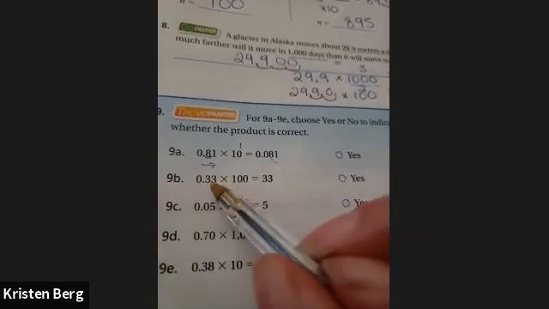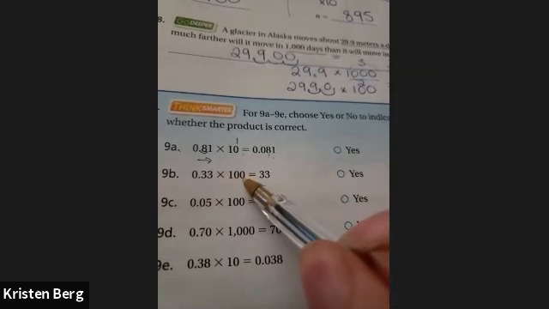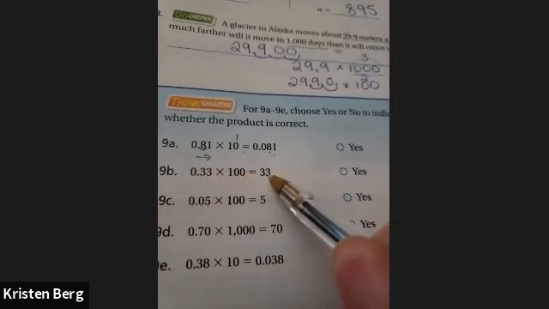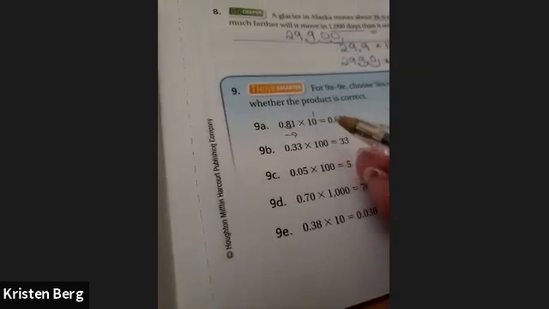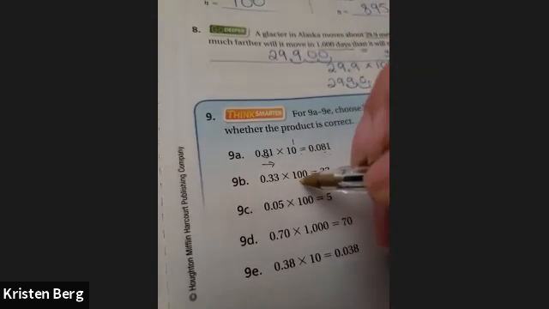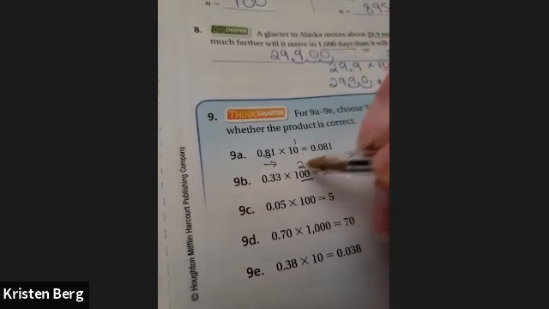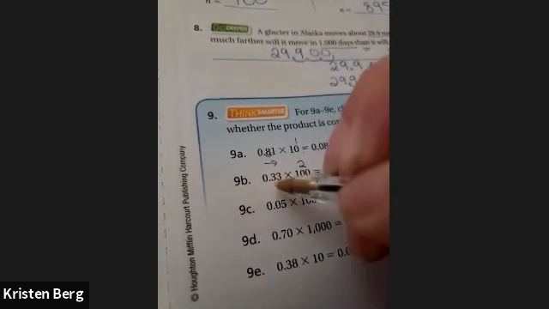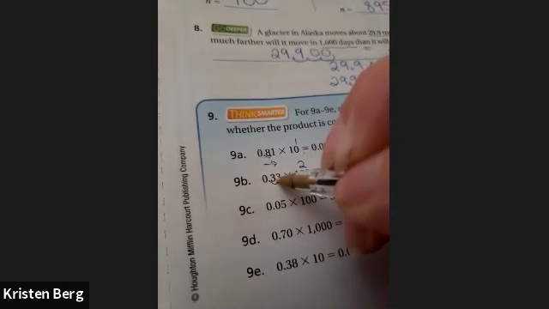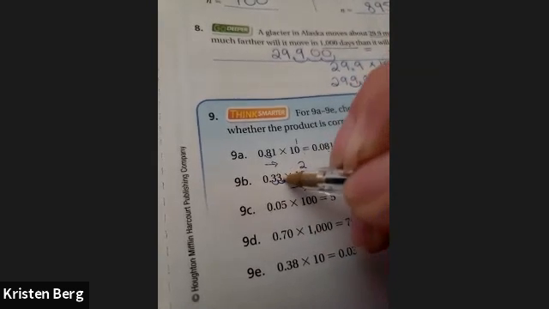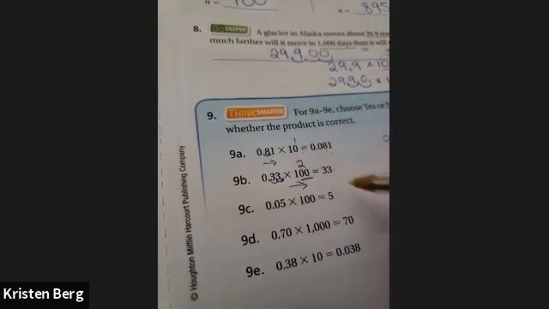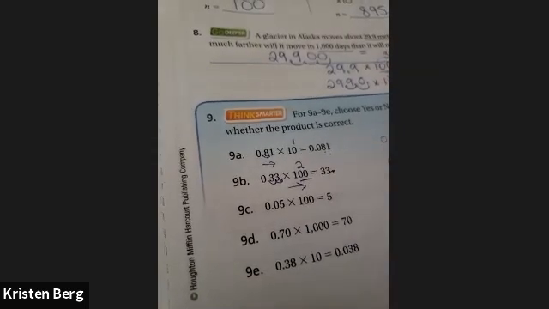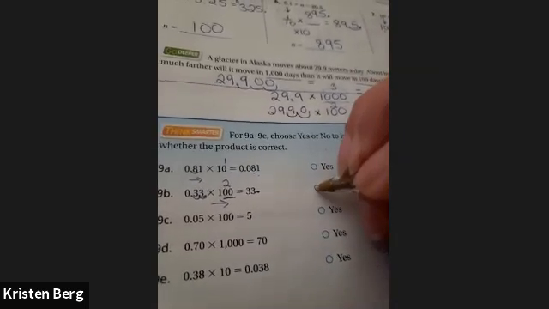All right, they're saying that if you take this and you make it bigger by 100, you should get 33. So remember, 100 is telling you how many places to move it. Remember, that is 2 places. And when we're making it larger, we are going to the right. So I'm going to make this bigger by 2 places, and my decimal would be right here. And that is the same as saying 33. So therefore, this is a yes statement.